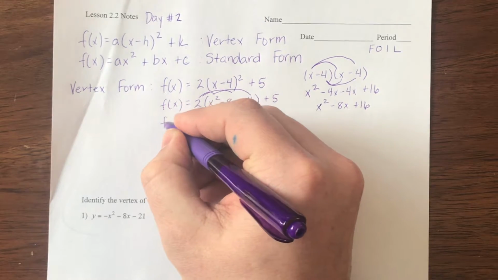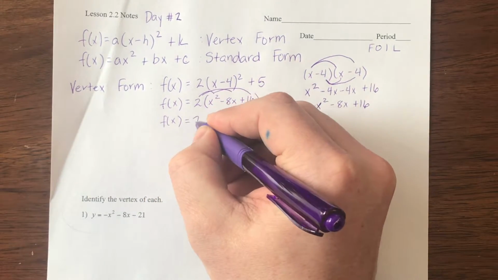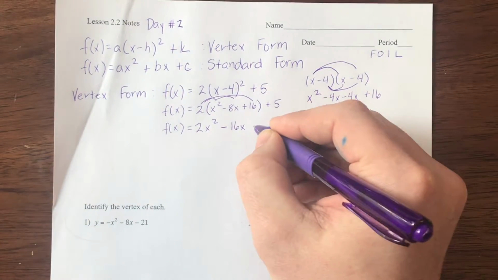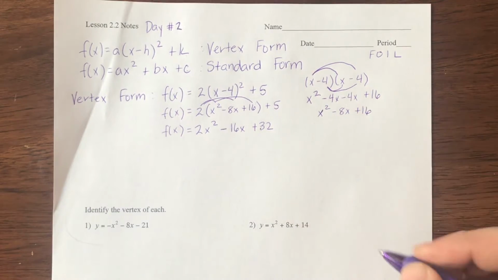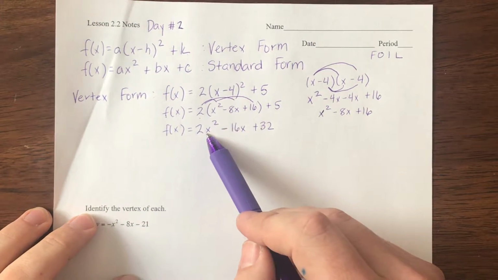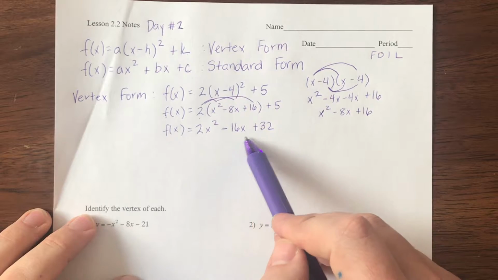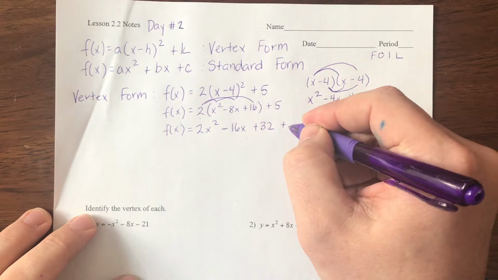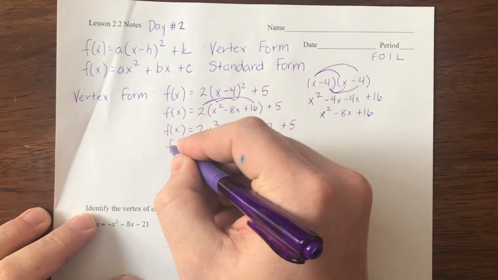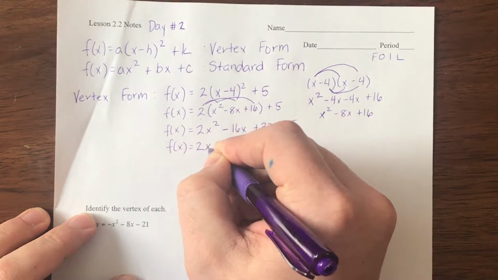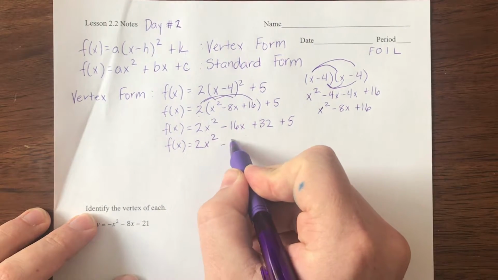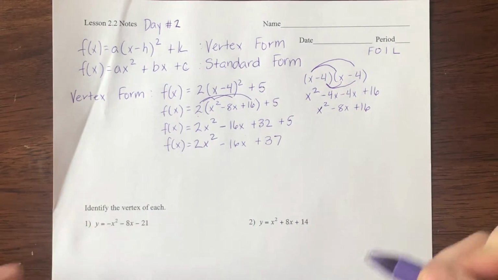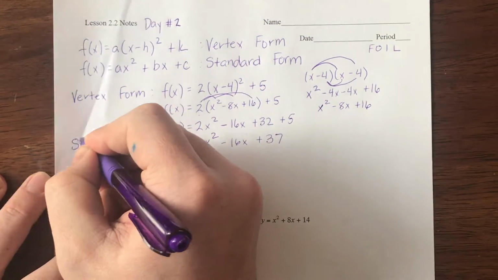That leads us to f of x is equal to 2x squared minus 16x plus 32. So 2 times x squared is 2x squared, 2 times negative 8 is negative 16x, and 2 times 16 is 32. Then I drop that plus 5, which leads me to f of x is equal to 2x squared minus 16x plus 37. And now we have standard form.